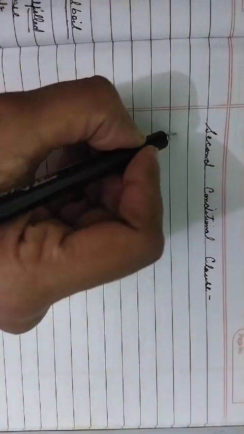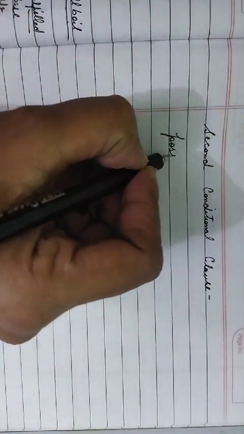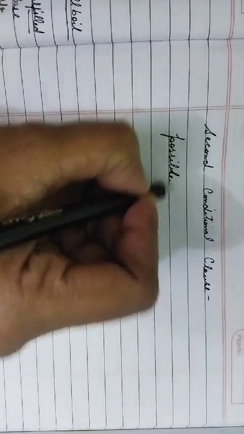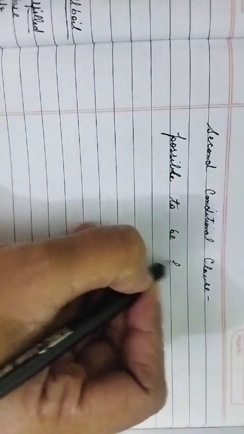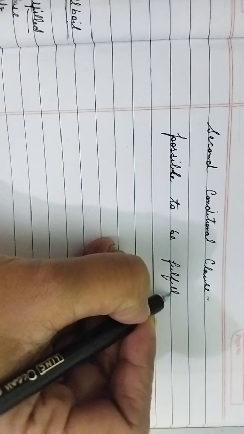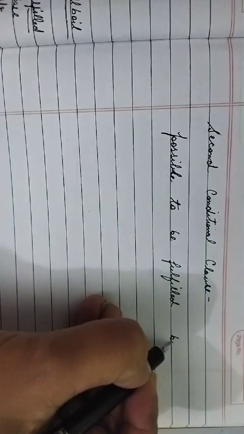Now how do you frame your conditional sentence here when you want to talk about a situation which is of course possible to fulfill? Okay, it is not that it is not possible to be fulfilled, but what?